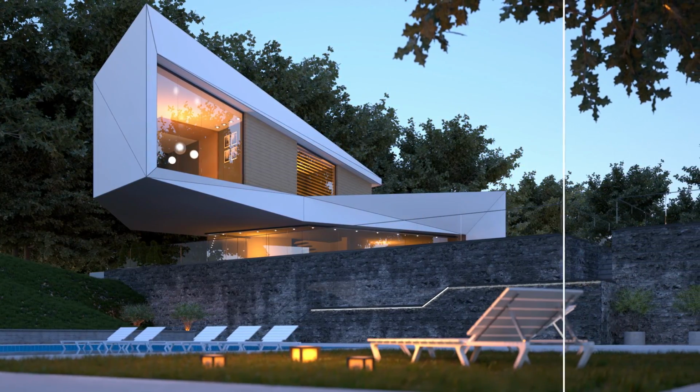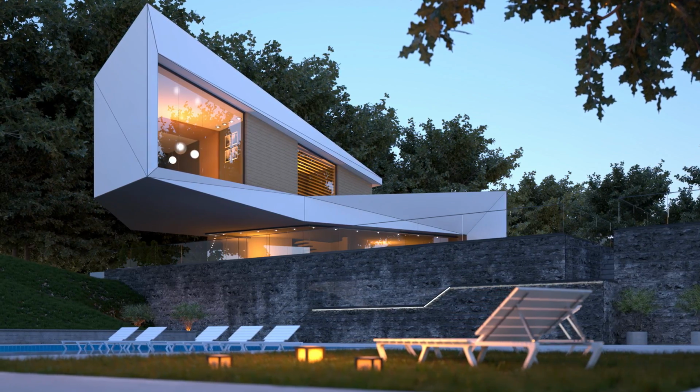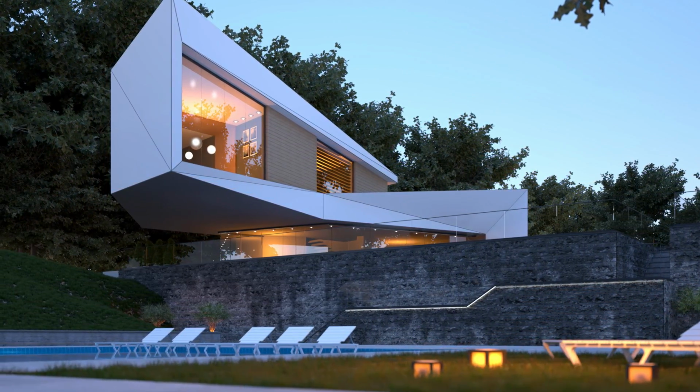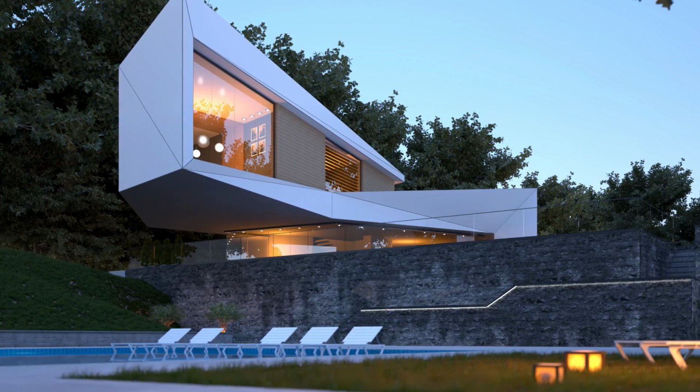Congratulations, you've now learned how to use the V-Ray Denoiser and how you can use it to create faster renders for your projects, whether it's a single frame render or an animation sequence.